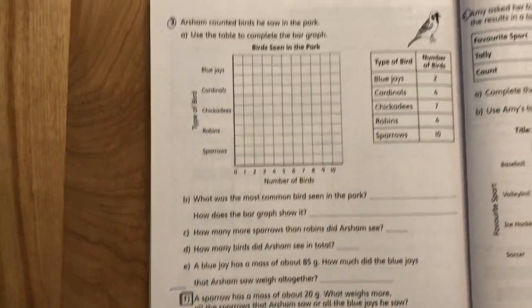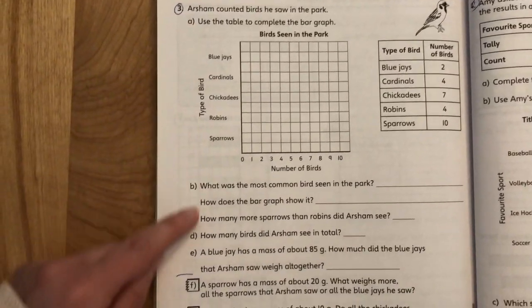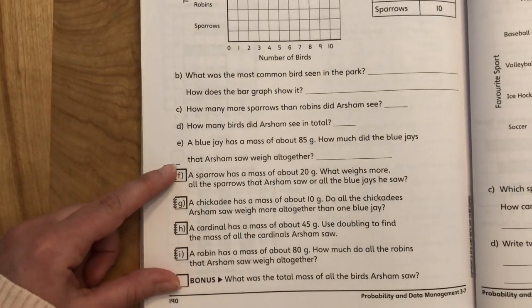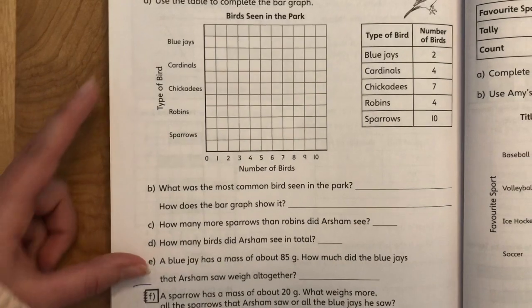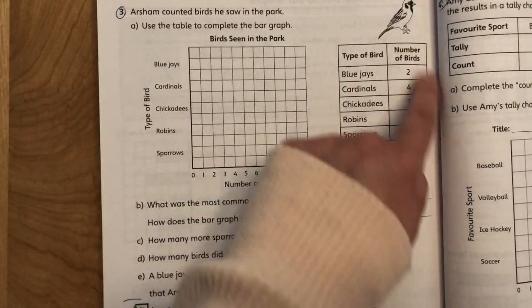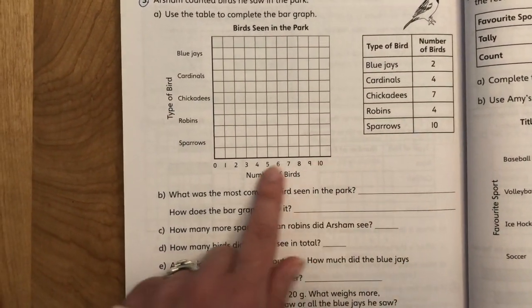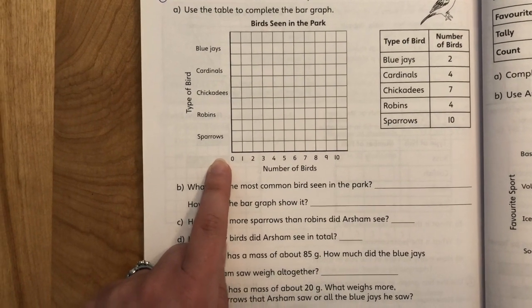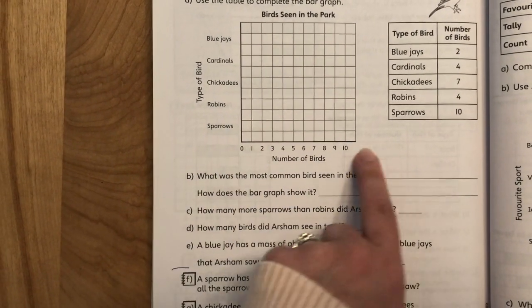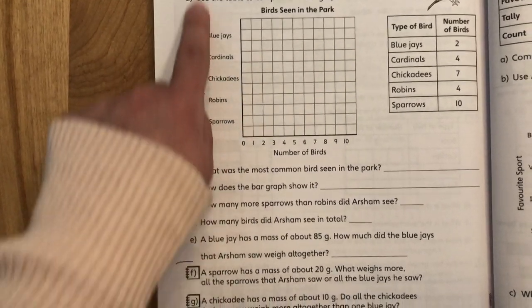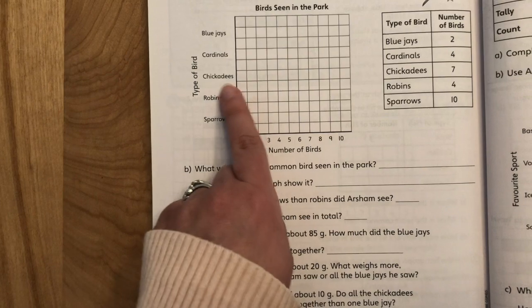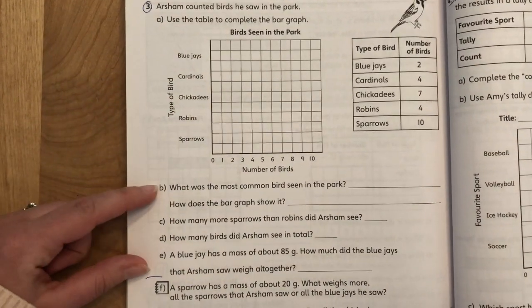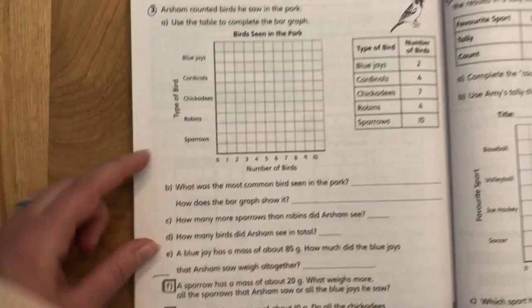And then you're going to do number 3, and you're going to do from A down to E. These ones down here, the notebook ones, you do not have to do those today. But up here, you're going to use this table, this data, to fill out this bar graph. Now, you'll notice the numbers on this bar graph are on the bottom. The labels are on the side. That means your bars are going to go from side to side on this bar graph. After you've filled out your bar graph, then you can answer these questions.